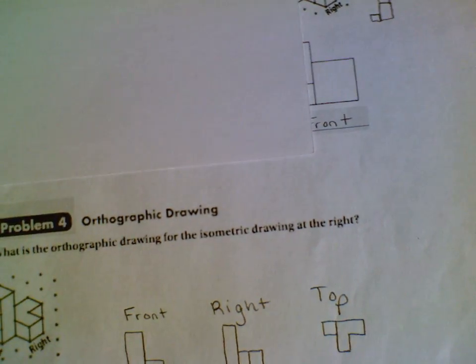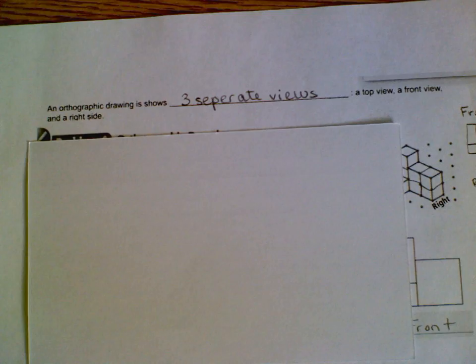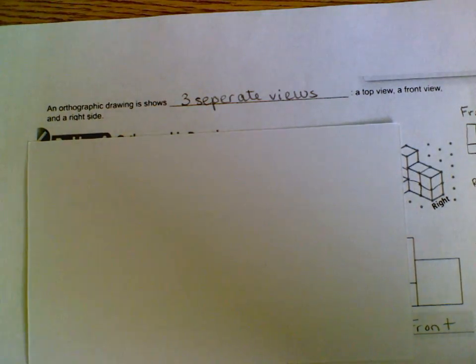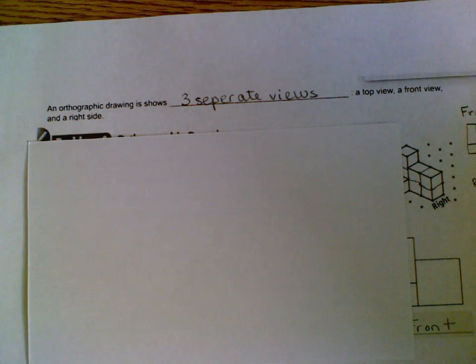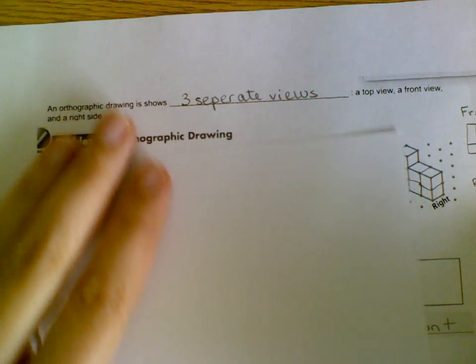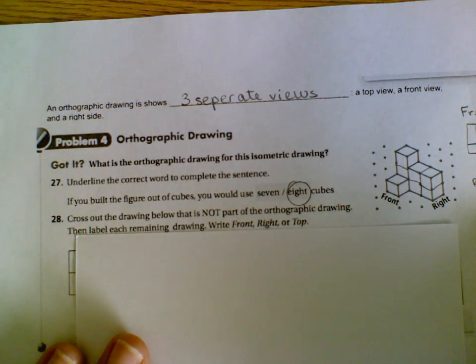Okay, and then the last type of drawing that we're going to discuss is called an orthographic drawing, and that's having 3 separate views. It has a top view, a front view, and a right side view. Excuse me, sometimes I call the front view a left side just because it is pretty much the left view. So here is the first question.